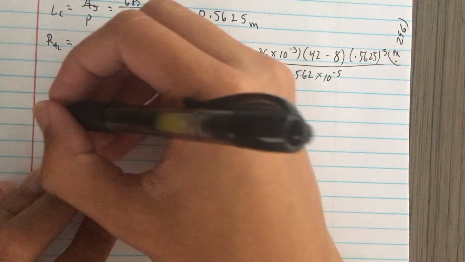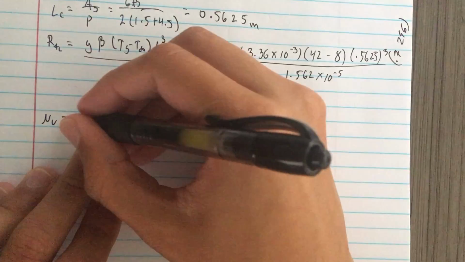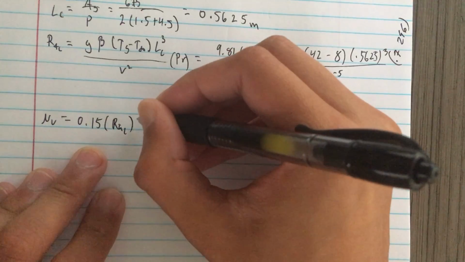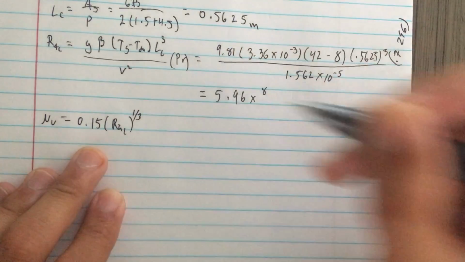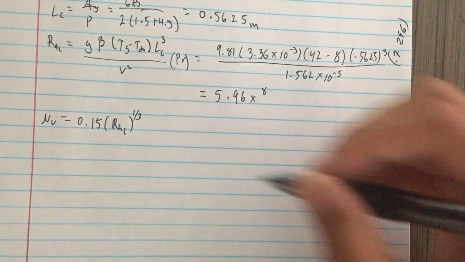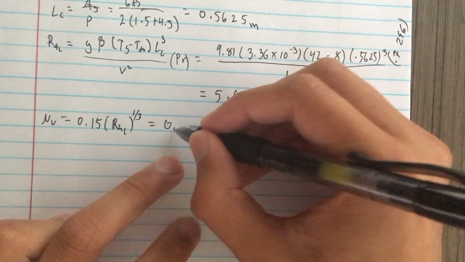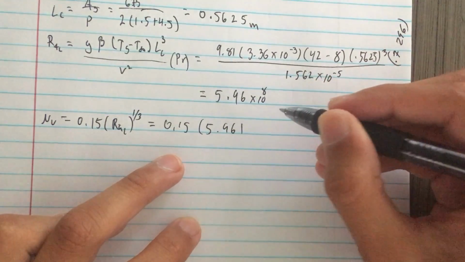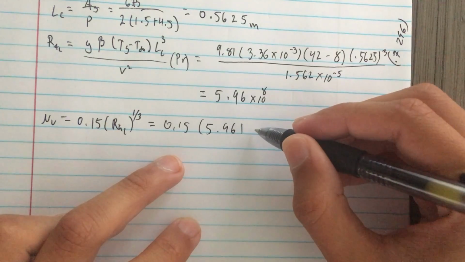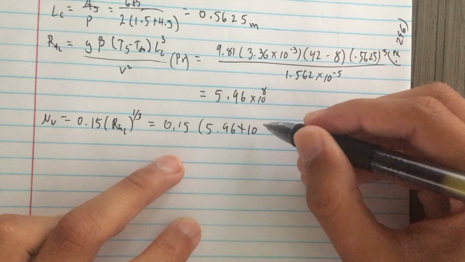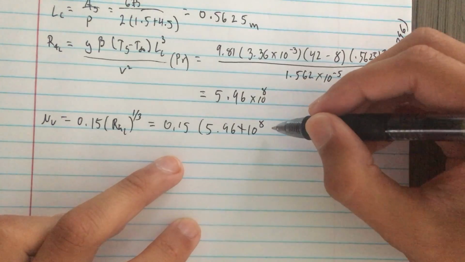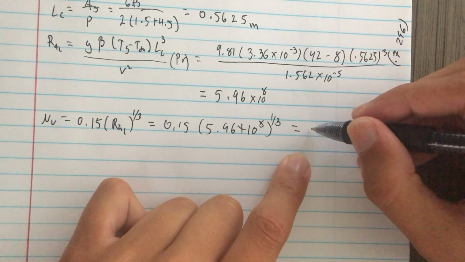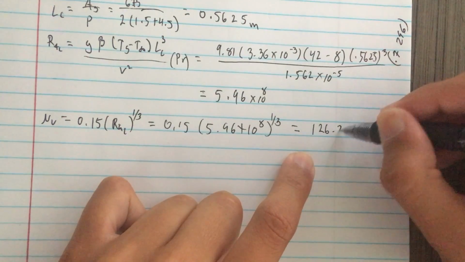Next, we find the Nusselt number. And that equals 0.15 times the Rayleigh number to the cubed root. So, plug that in, 0.15 times 5.96 times 10 to the 8, and then we find the cubic root of that, and we get 126.23.